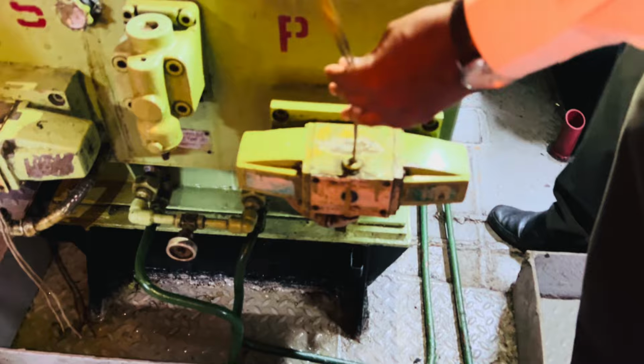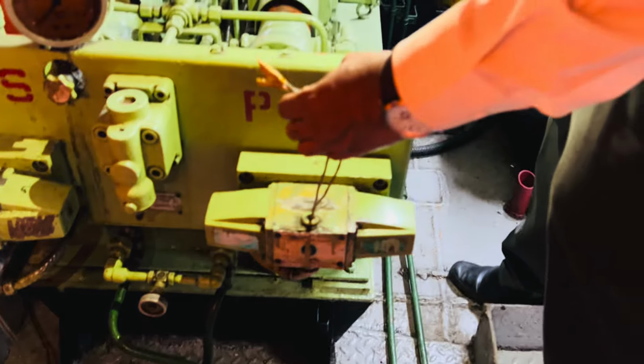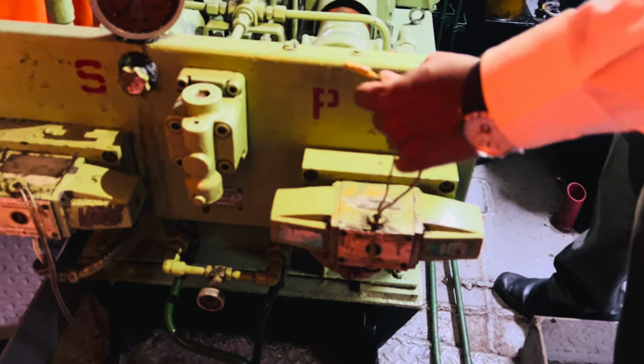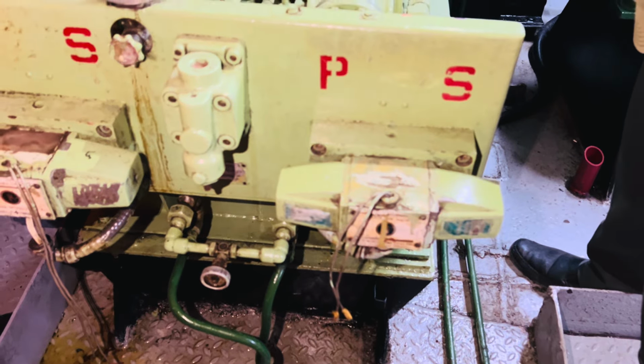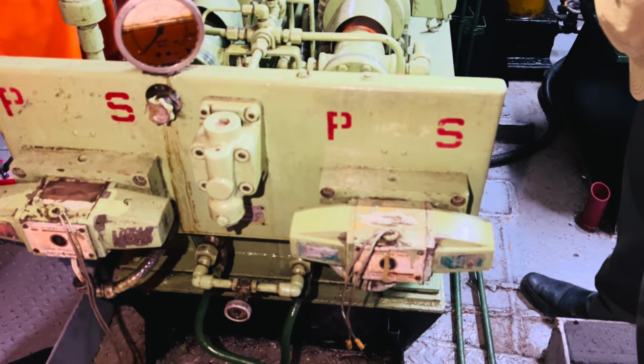Can you see this is an electrical DCV? Yes. Okay, so it is obviously operated by electrical supply. So this one guy sitting on the bridge is moving the wheel, the helmsman, as we call him, or the wheel man.